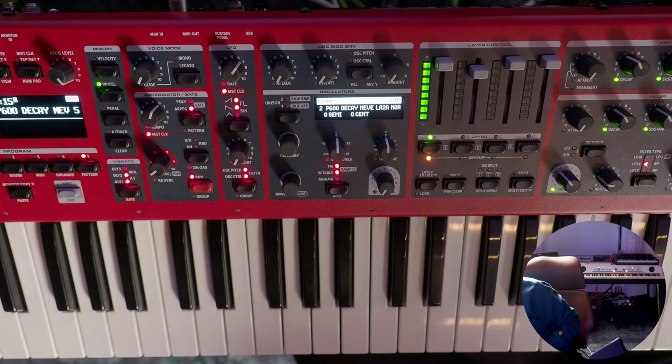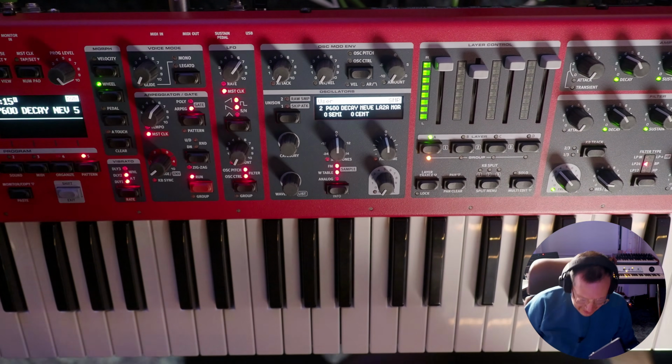Okay, so I hope that gives you a first idea of what the synthesizer can sound like.